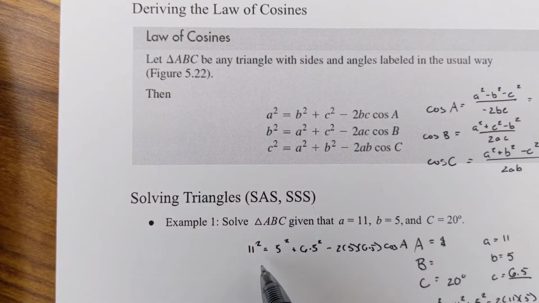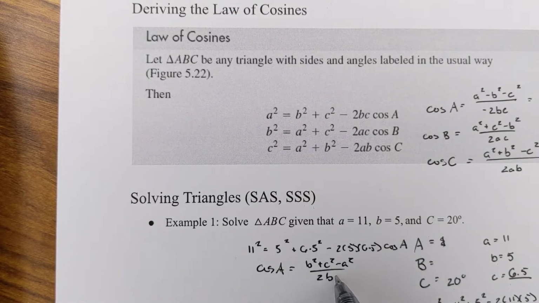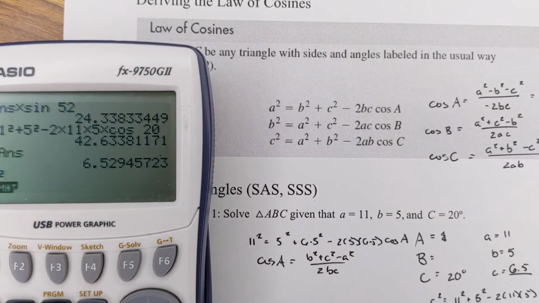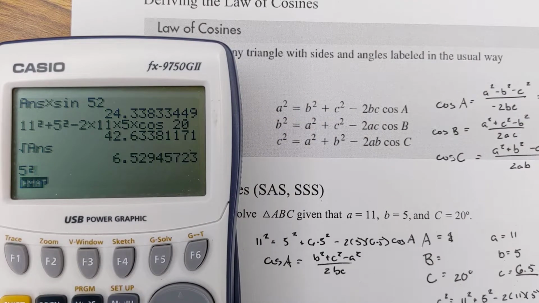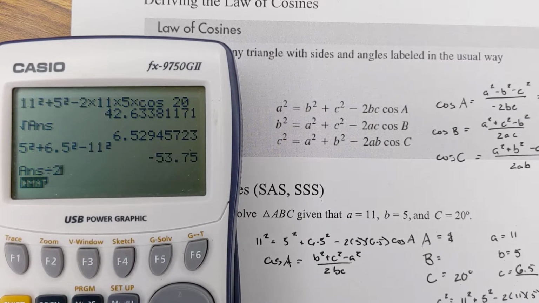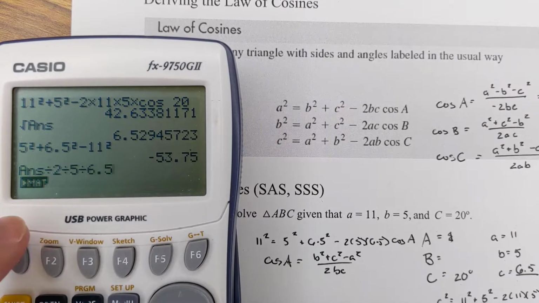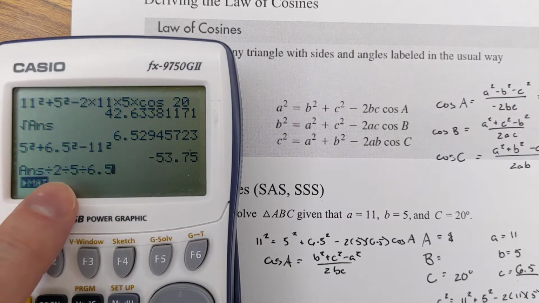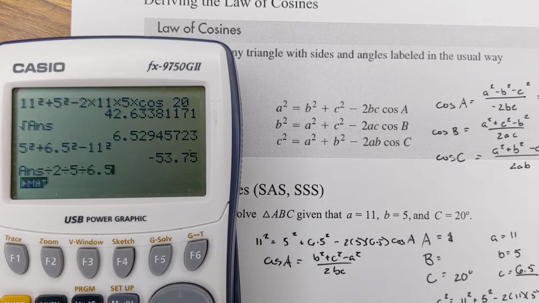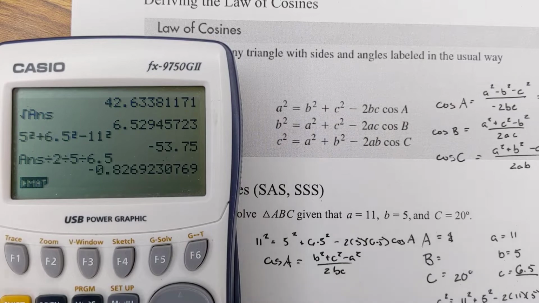So for this, we can rewrite: the cosine of A is equal to b squared plus c squared minus a squared over 2bc. Now this one you have to be careful typing. Here's b squared plus c squared minus a squared, divided by 2, divided by b, divided by c. Notice this division's everywhere. Don't do 2 times 5 times 6.5, because that only divides by 2 and puts the 5 and the 6.5 in the numerator with all of this stuff. That is what the cosine of A is equal to.